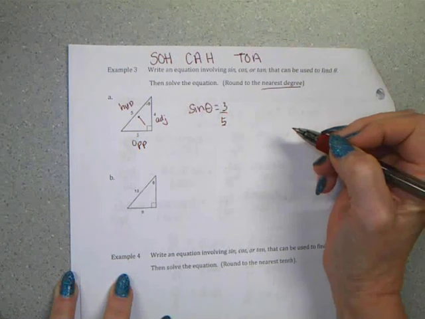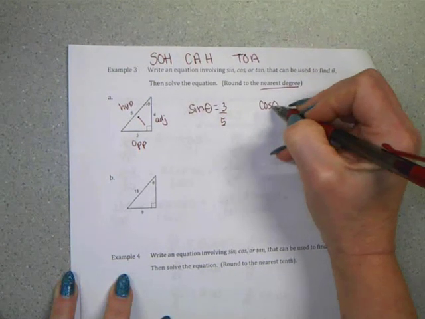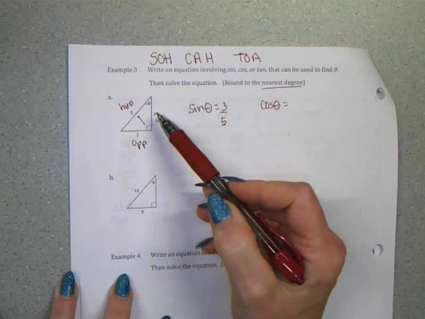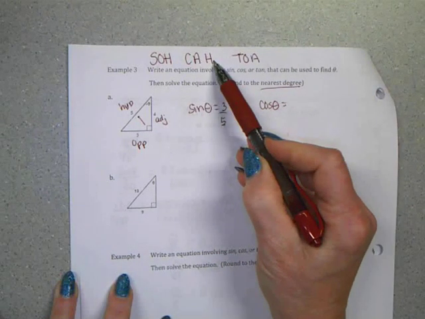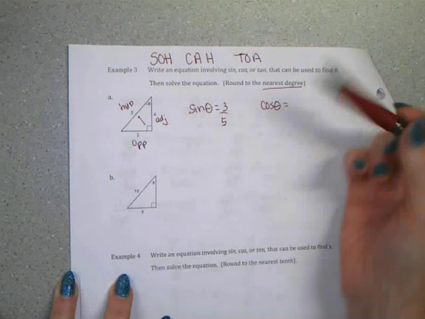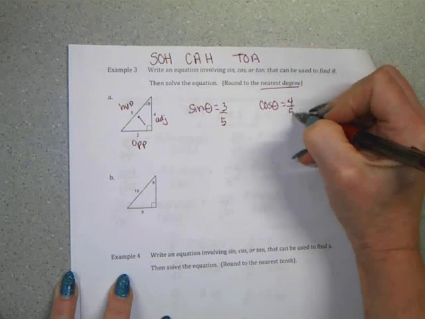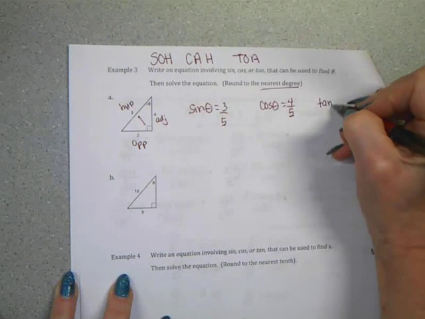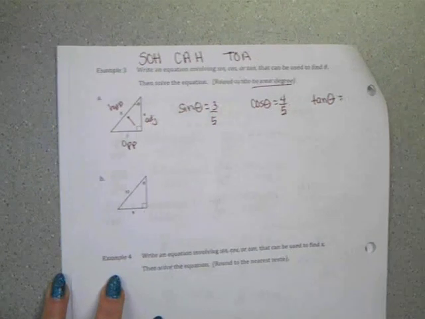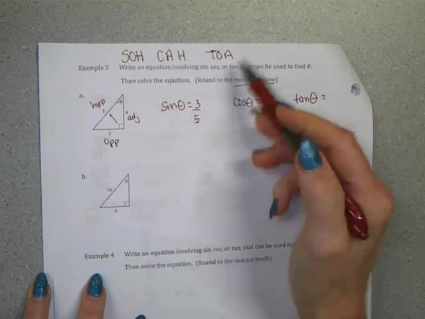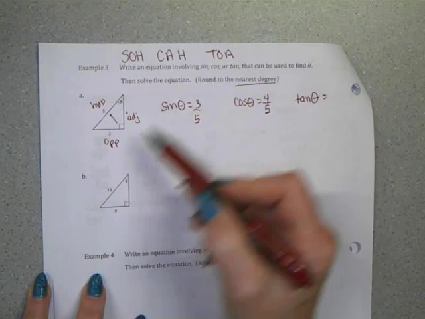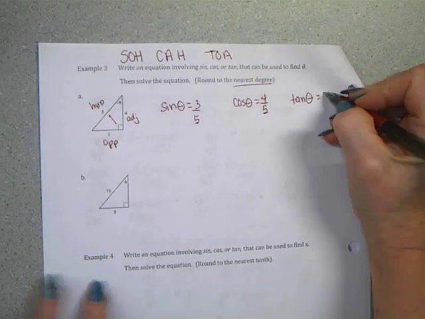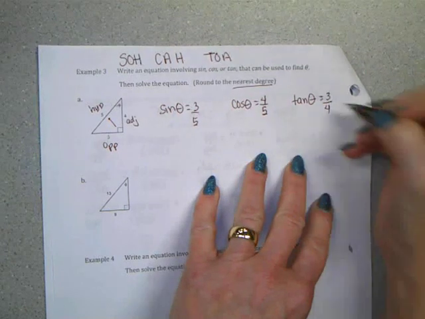Or I could choose to solve it using cosine, and cosine of theta, well, cosine is adjacent over hypotenuse, so the adjacent is 4 and the hypotenuse is 5. Or, because I have all three sides, I could also solve it using tangent. And tangent is opposite over adjacent. Opposite is 3, and adjacent is 4.